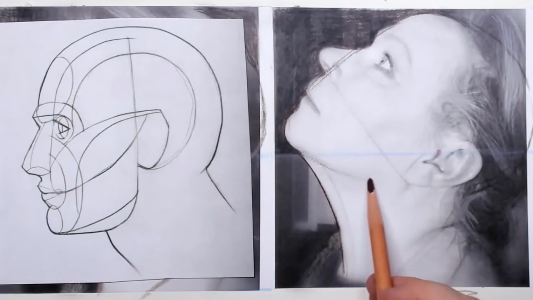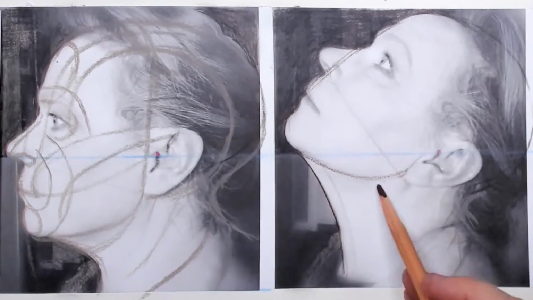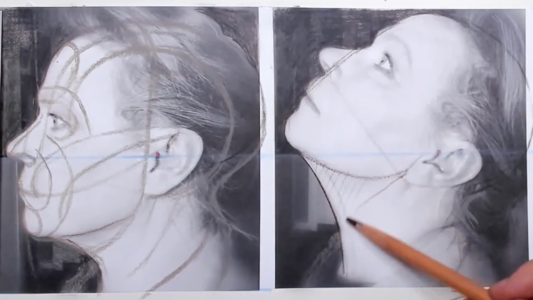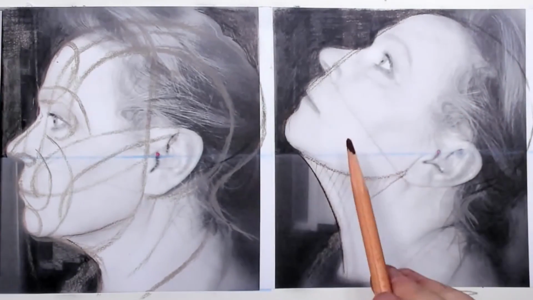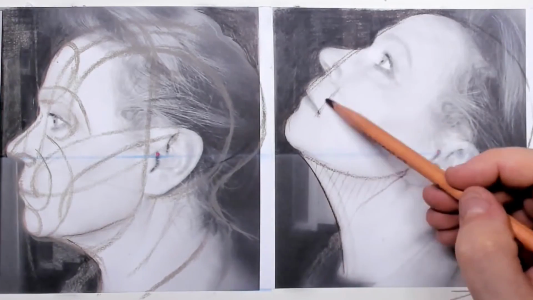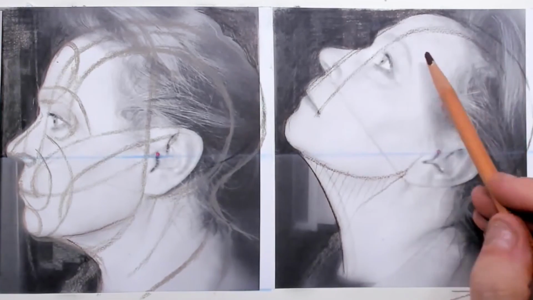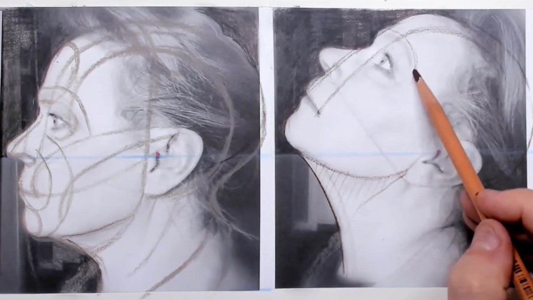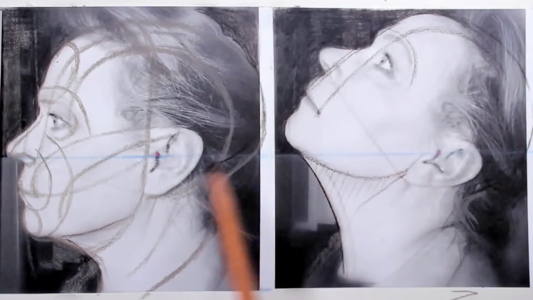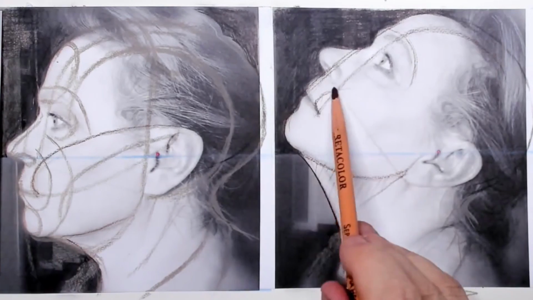Now here is the second picture, and here I am looking upwards. For the face itself there isn't much difference, but in the neck that changes a lot. Because now that I'm looking upwards, I'm still having that red dot inside my ear, so that's my rotation point, which I was pointing out at the beginning.